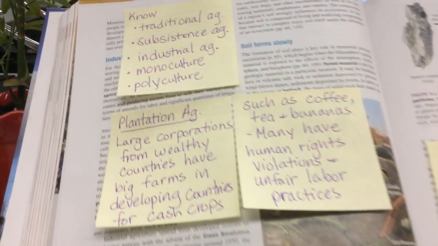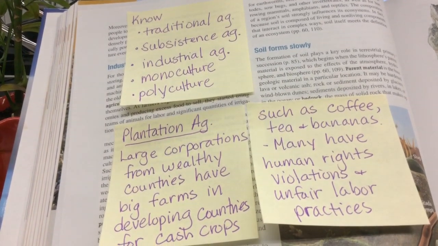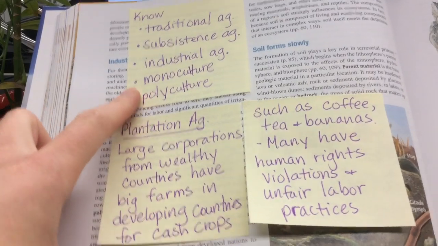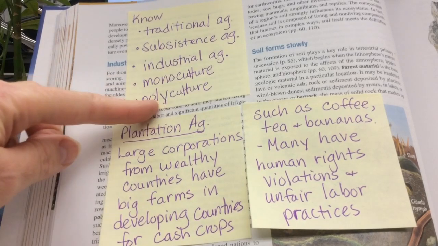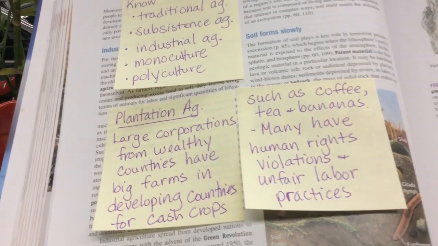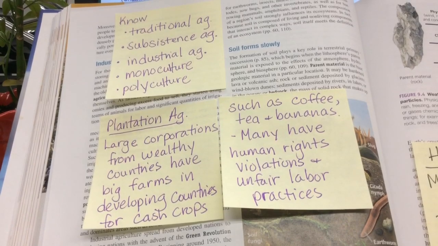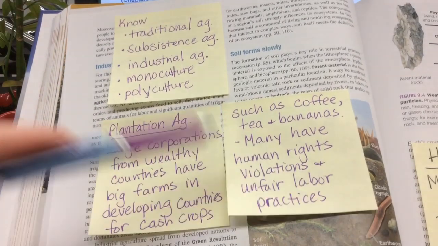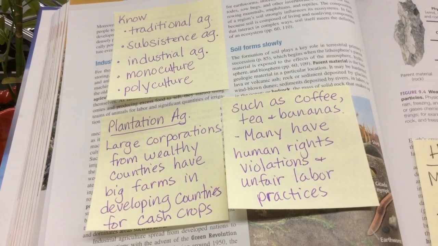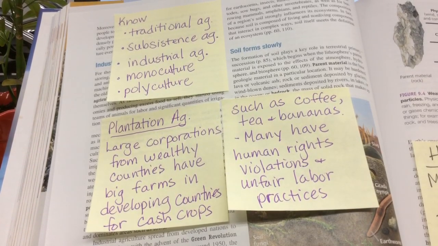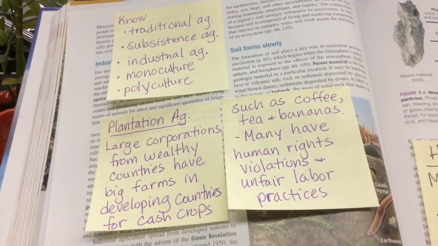Going to page 218, know the definition of traditional agriculture, subsistence, industrial agriculture, and the definition of monoculture and polyculture. We're going to add a type of agriculture as well. So again, your book talks about 3, but we're going to add plantation agriculture, where large corporations from wealthy countries, including ours, but others as well, have big farms in developing countries for cash crops such as coffee, tea, bananas. Many of them have human rights violations and unfair labor practices.